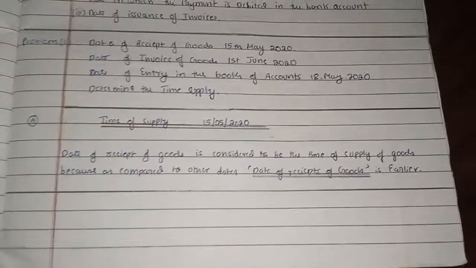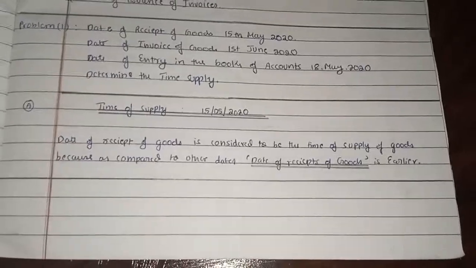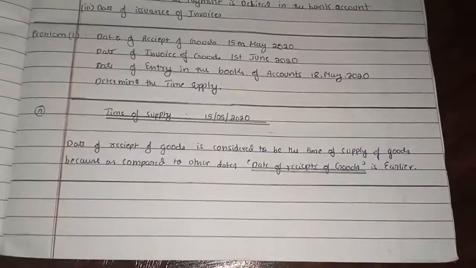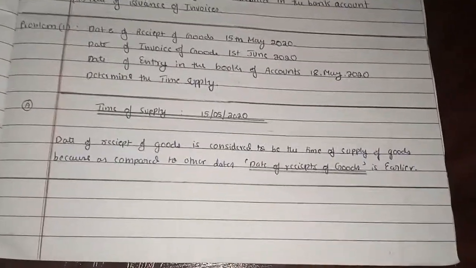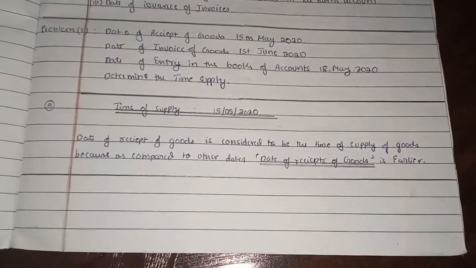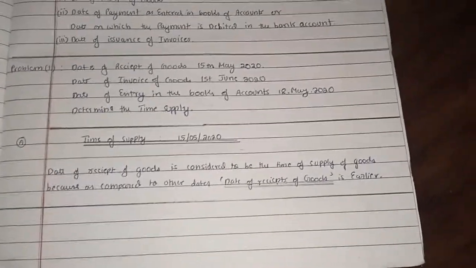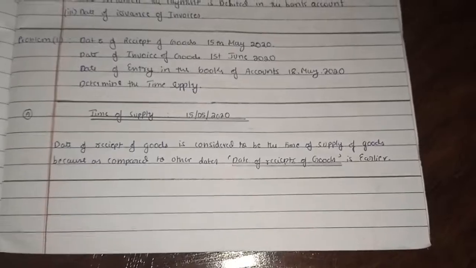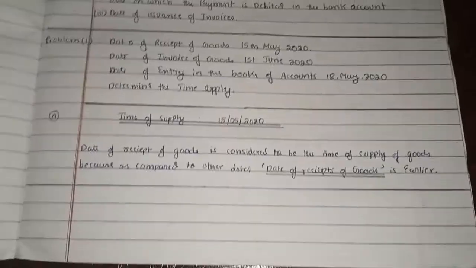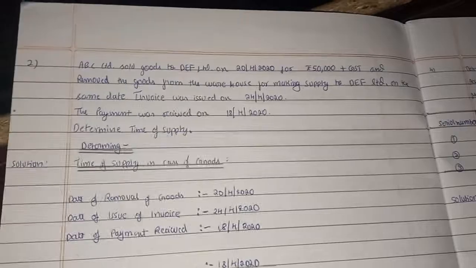Here they have given three pieces of information: receipt of goods date, date of invoice and date of entry. When we compare these three, we come to know that 15th May is the earliest one. So our time of supply is 15/5, and write the conclusion: date of receipt of goods is considered to be the time of supply of goods, because as compared to other dates, date of receipt of goods is earlier. If you write this much, it's finished. Okay guys, let's observe the second question.